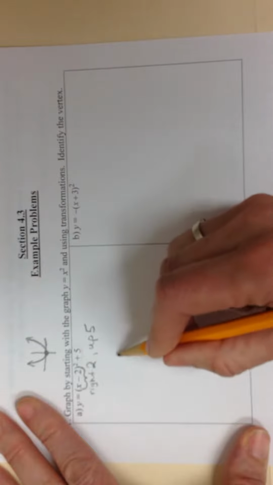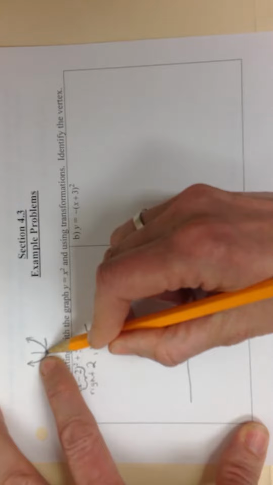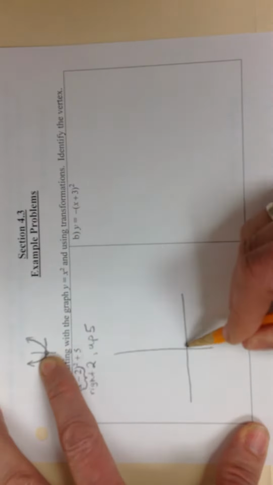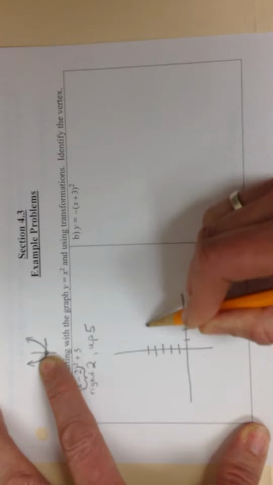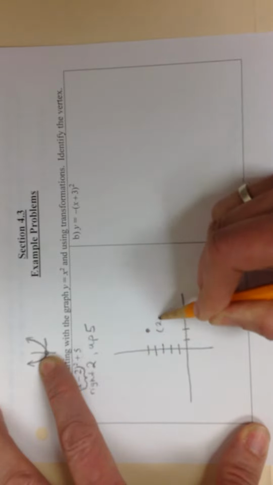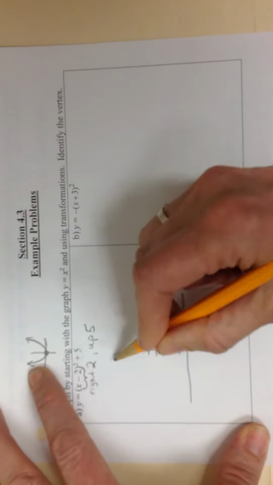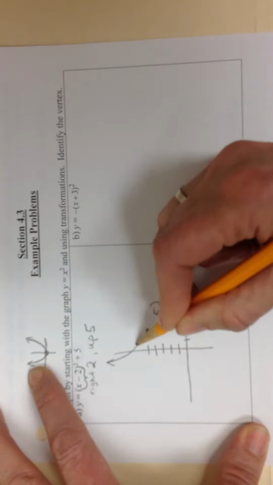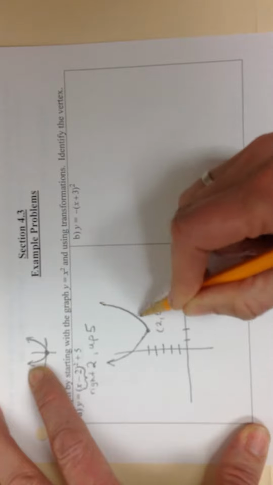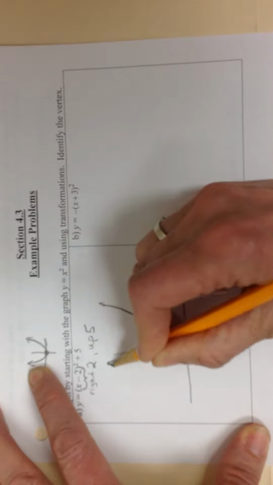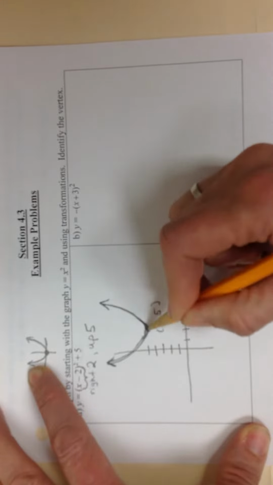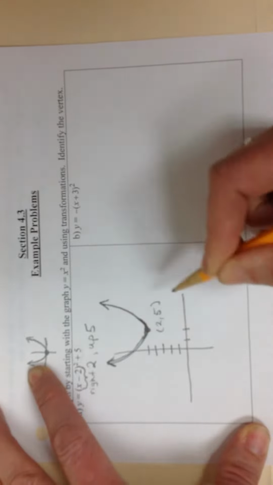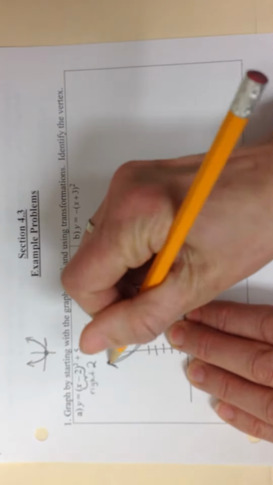So if we take that shape, I'm going to pick the point for the vertex to move. It was at 0, 0, but I'm going to move it right 2 and up 5. So that puts the vertex at 2, 5. And then I still have the same general shape of what I had previously. So something like that. Should be curved, not pointy. Okay, but there is what we have for our shape.